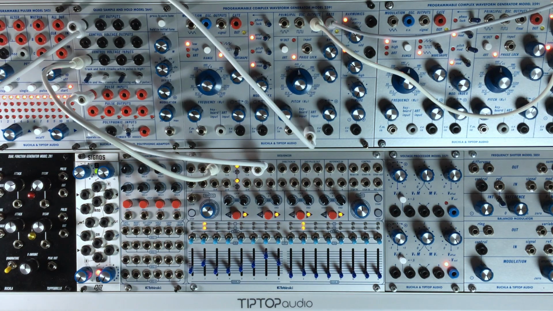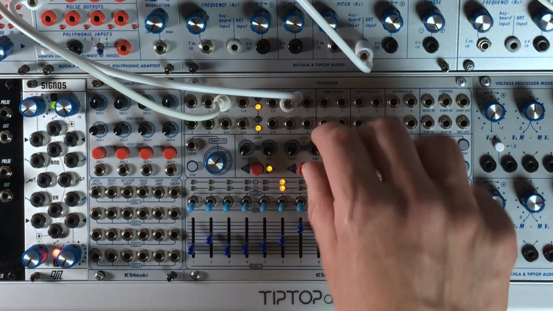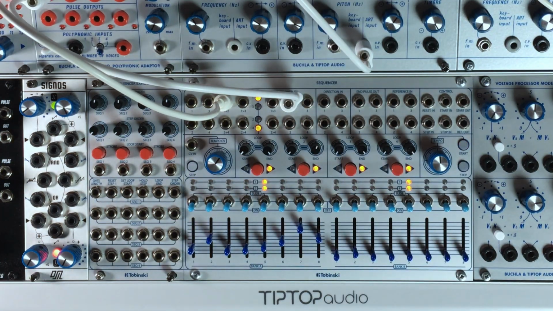But what's more fun is that when you change one playhead, you will get a melody or a pattern that takes a much longer time to repeat. And this is something that I've always liked to do with sequencers, but here you can just do it like this. It takes no time at all.